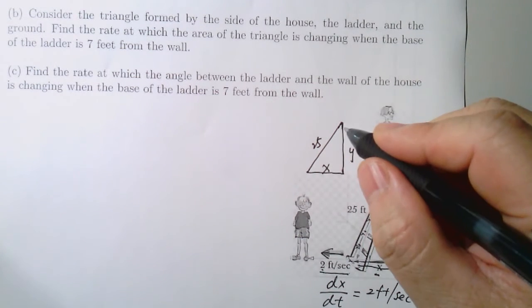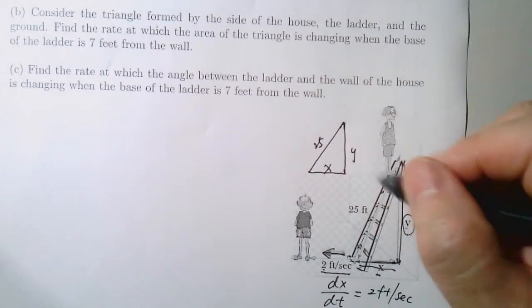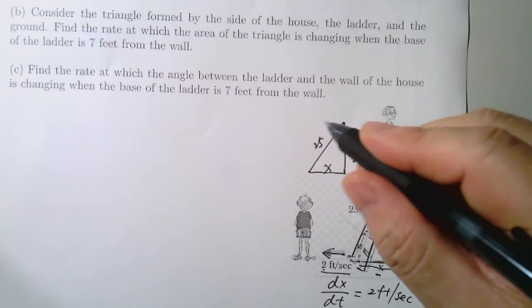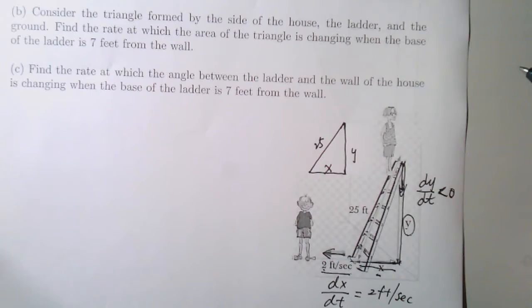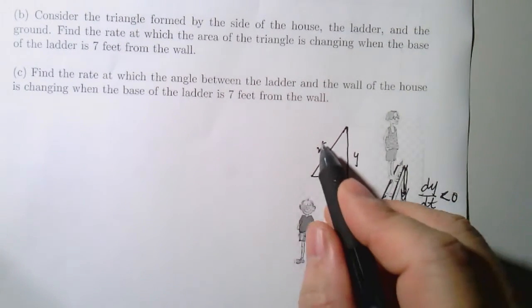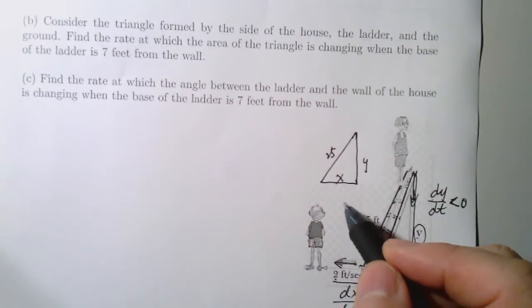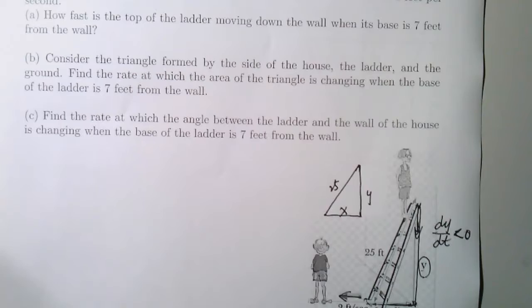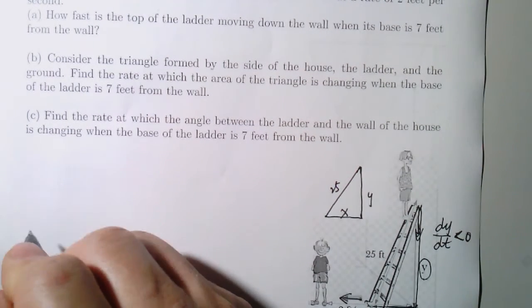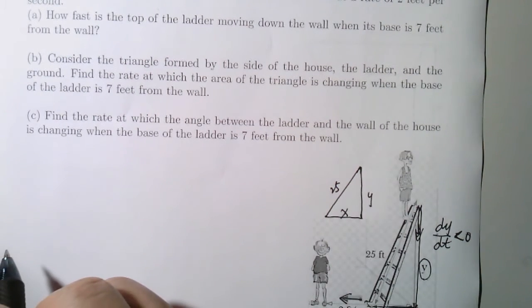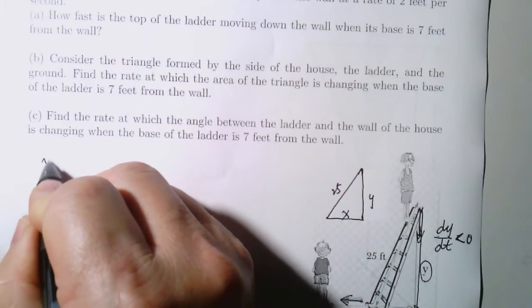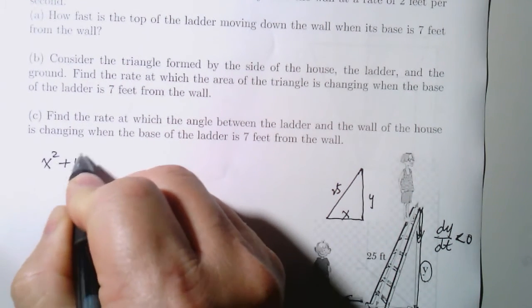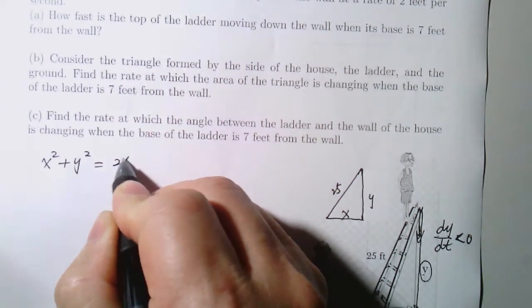This is a right triangle, so how do you relate all those sides together? We all know there is a theorem called the Pythagorean theorem for relating the sides of right triangles, which is x squared plus y squared equals 25 squared.